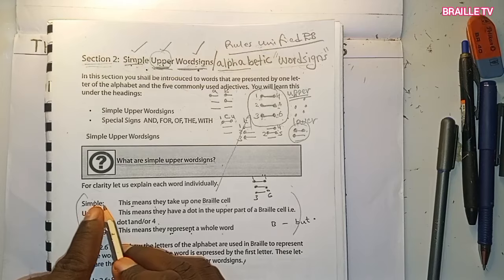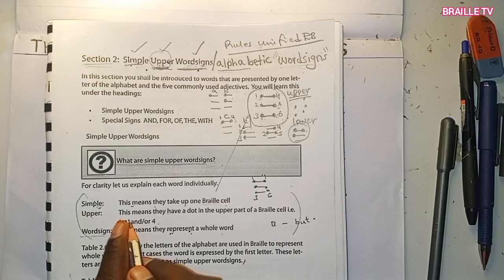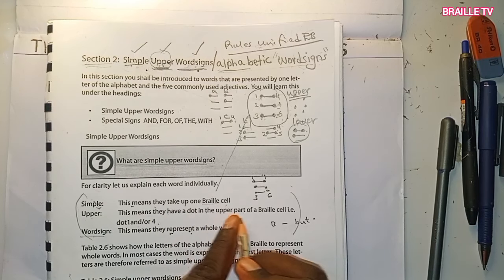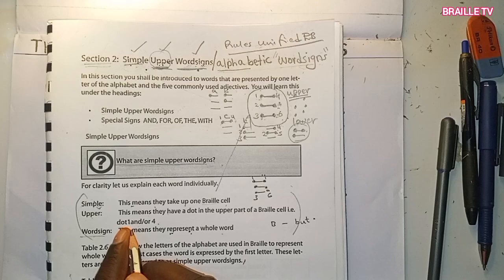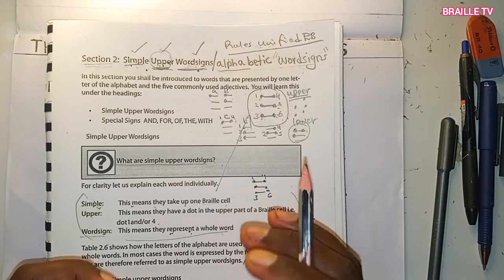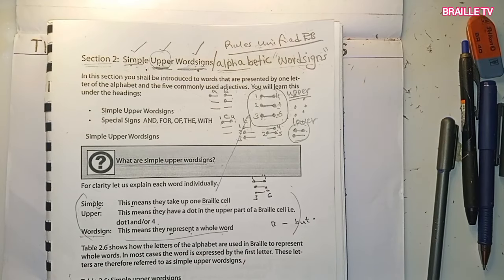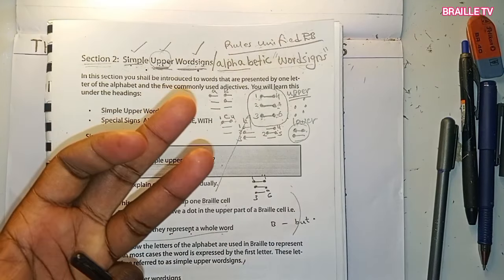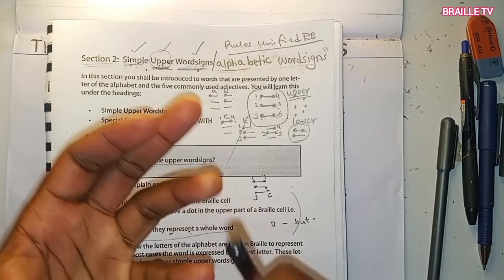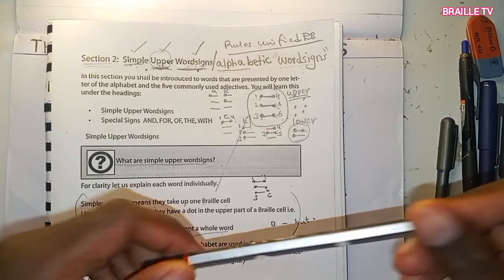Now we are saying we call them simple because this means they take up one braille cell. Upper, this means they have a dot in the upper part of a braille cell, i.e. dot 1 or dot 4 or both. Word signs, this means they represent a whole word. That is it. Now let us write those letters of the alphabet from A up to Z and then see what word signs each and every letter represents. But remember, not all letters of the alphabet have a word sign. For example, letter A and letter I don't have word signs. We have another letter that doesn't have a word sign. We're going to look at it.